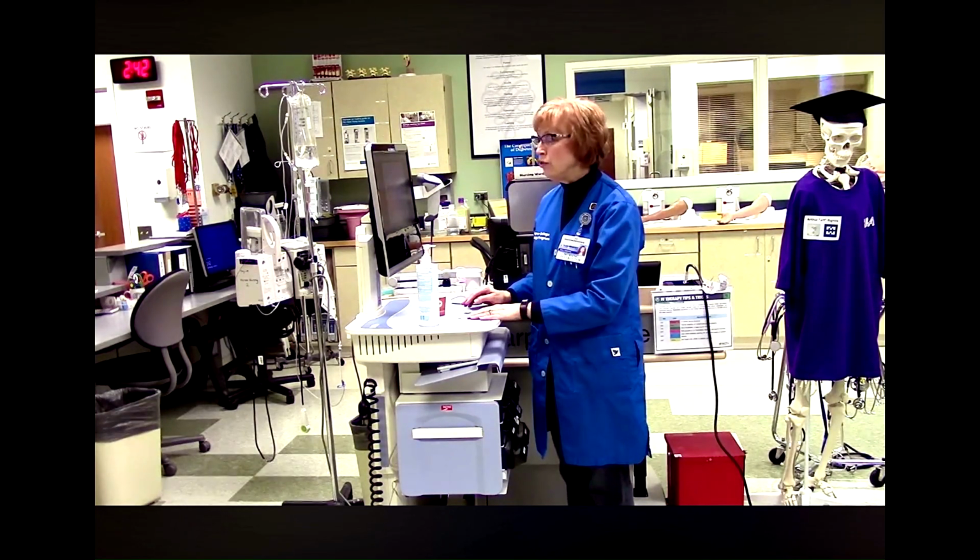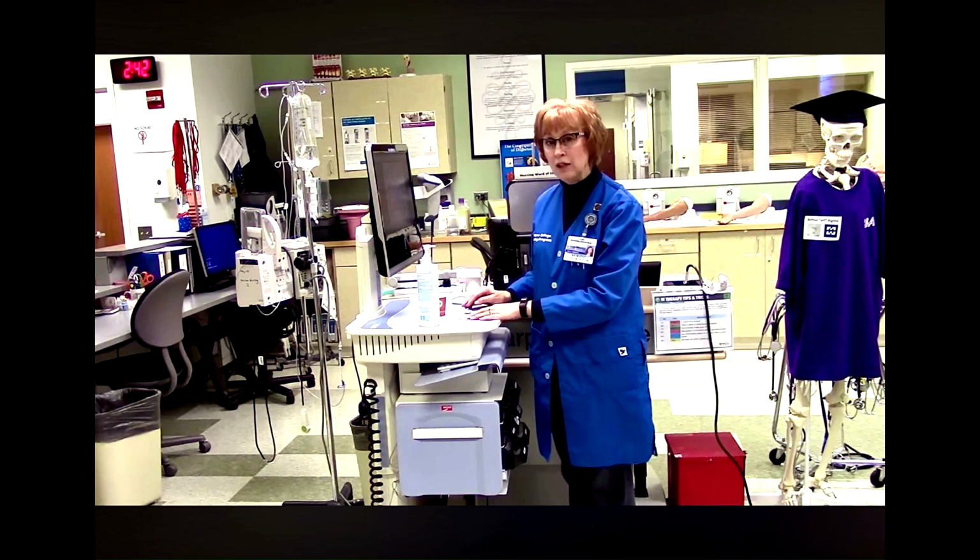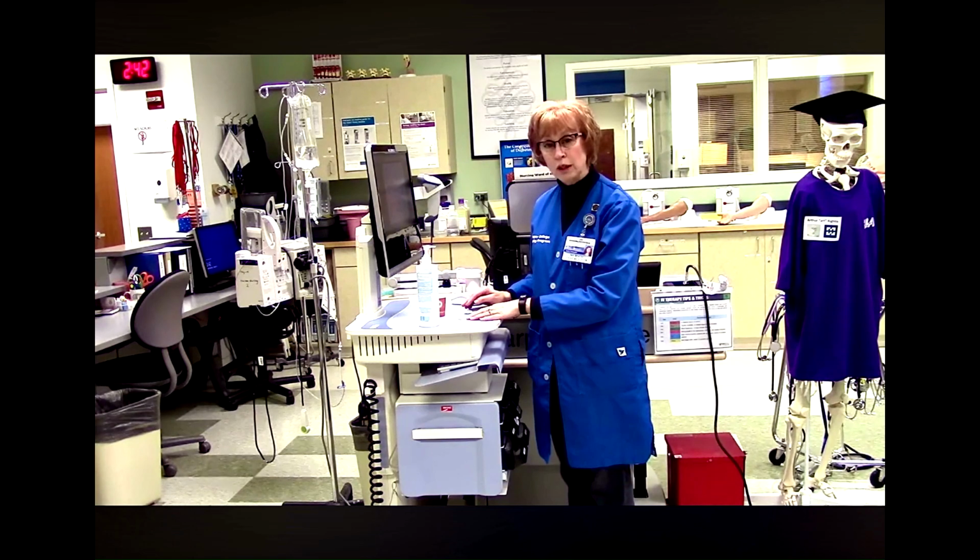I also need to do an assessment before I give this medicine. I need to check the blood pressure and the heart rate. I did that before I started my medication administration. The blood pressure was 128/82 and the heart rate was 76, so it is safe to give this medicine.